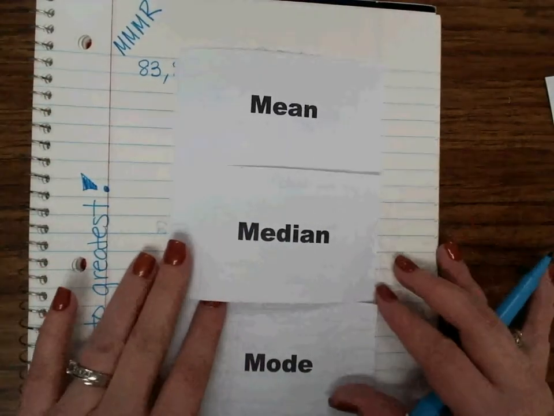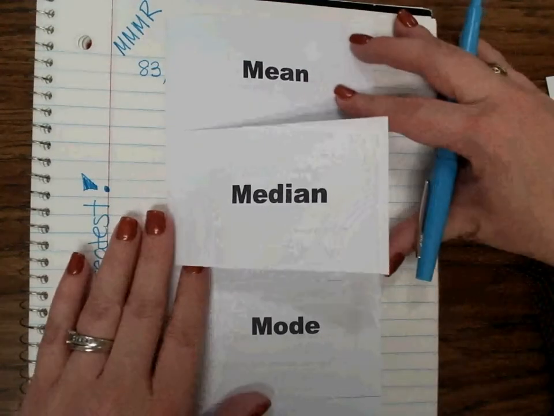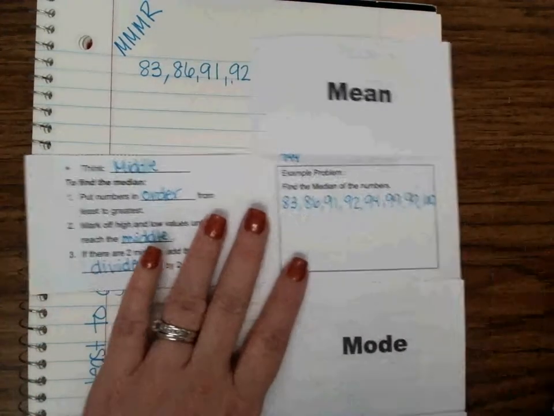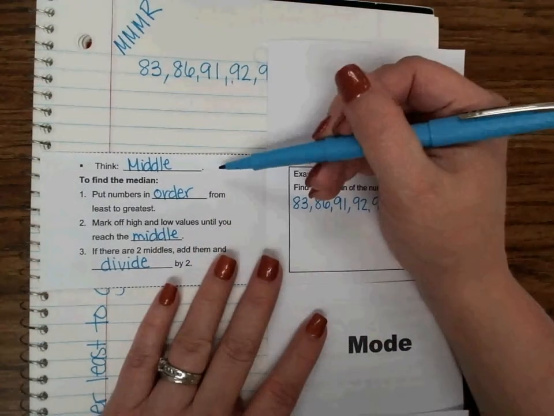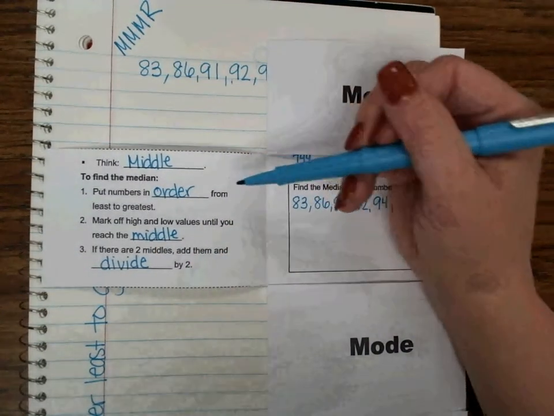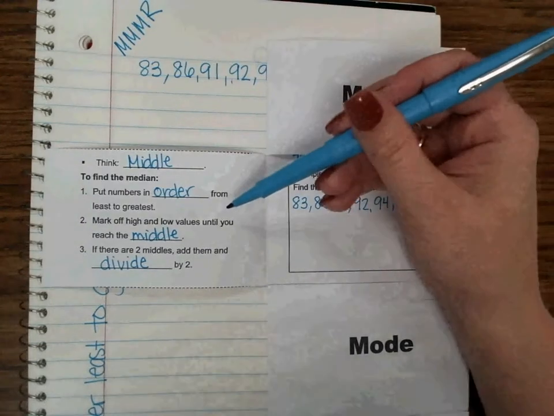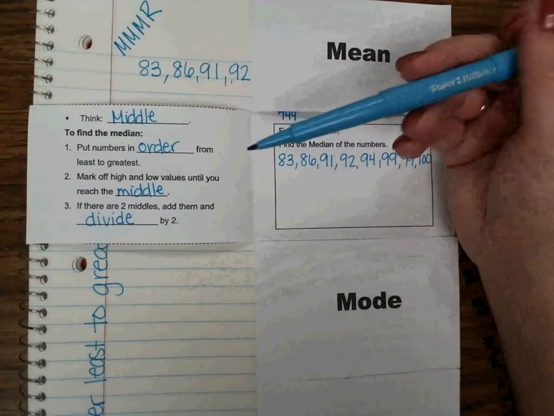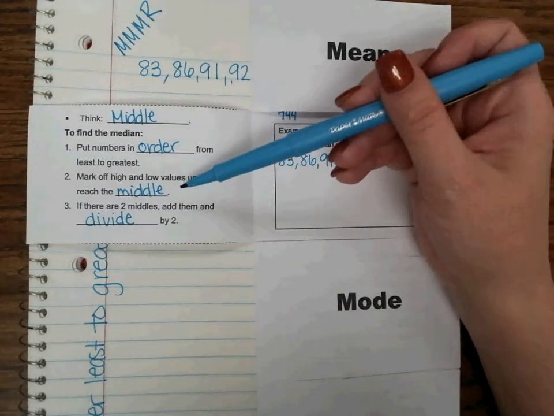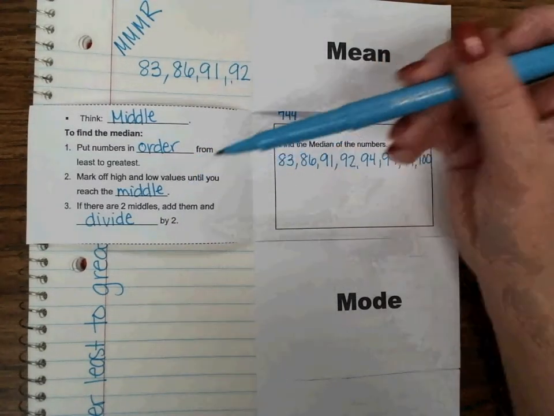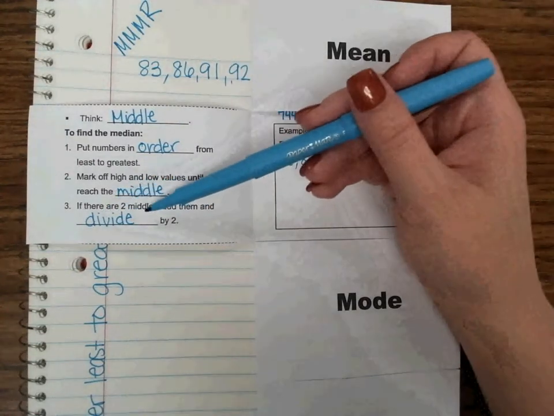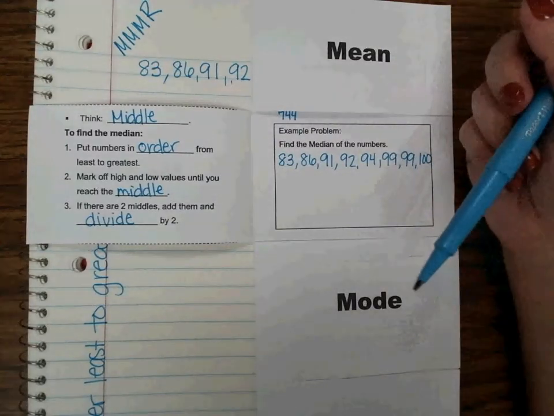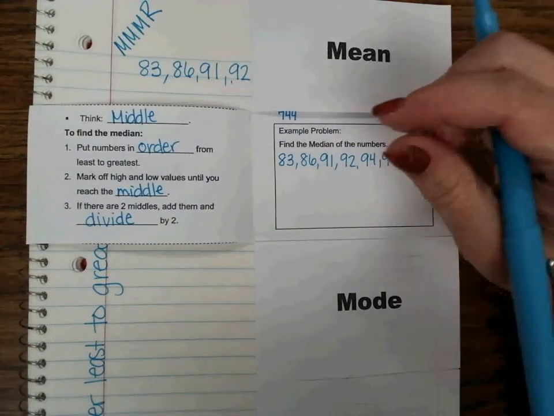Another measure of center, to find the center of your data, is called the median. What we think of the median is as the middle. To find the median, or the middle, you have to put your numbers in order from least to greatest. See, that's where ordering least to greatest is important. You mark off the high and low values until you reach the middle. Now, sometimes you won't have a middle. If there are 2 middle numbers, then you add those 2 middle numbers and then divide by 2. If you have an even set of numbers, you will not have a number exactly in the middle.